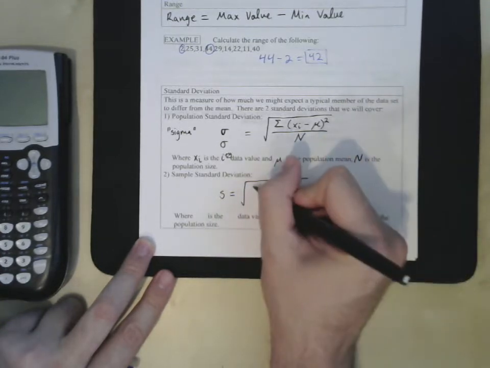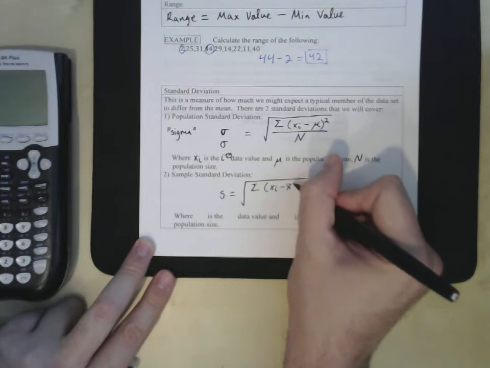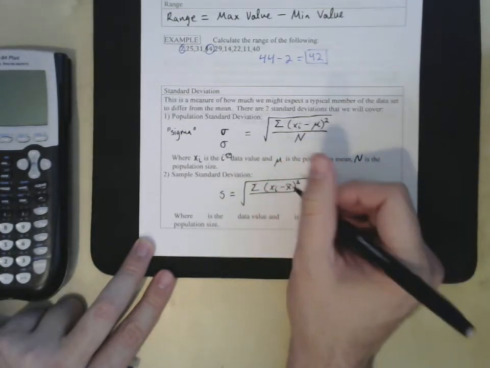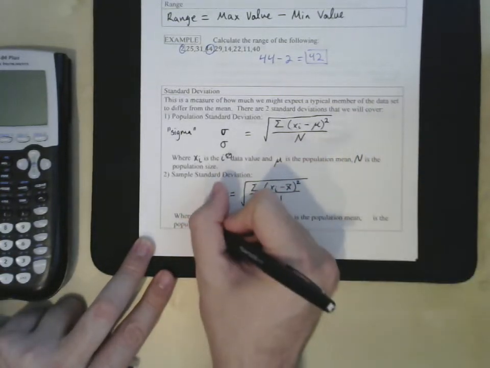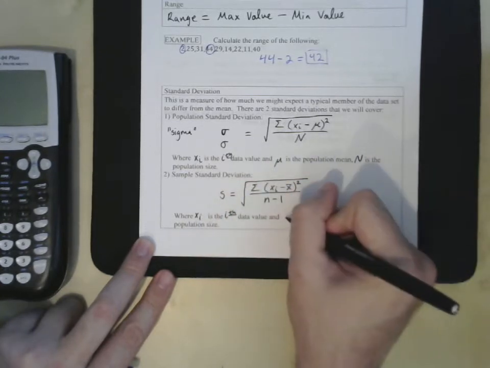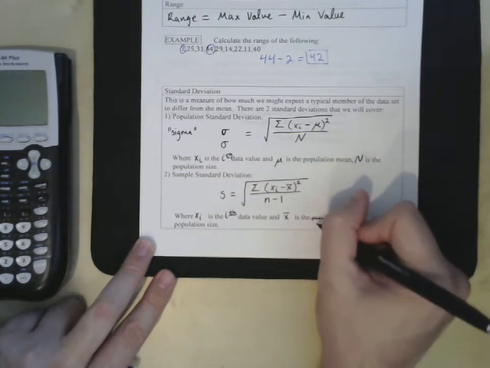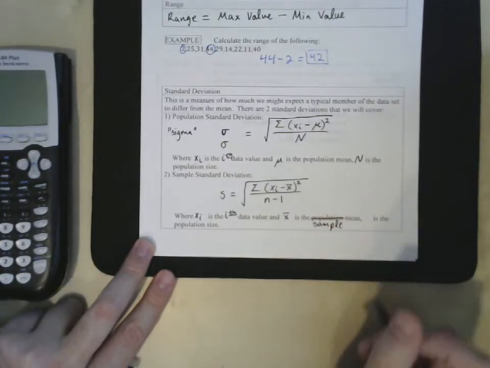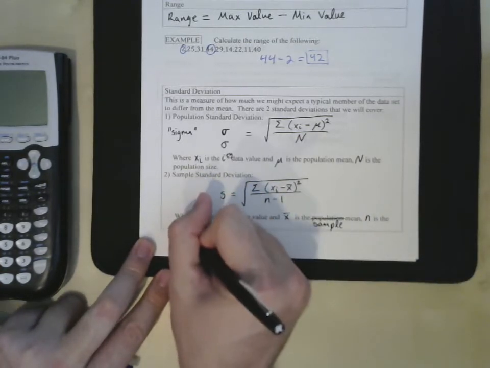It's the square root of the sum of x sub i minus x bar, quantity squared, over n minus 1, where x sub i is the ith data value, x bar is the sample mean, and little n is the sample size.